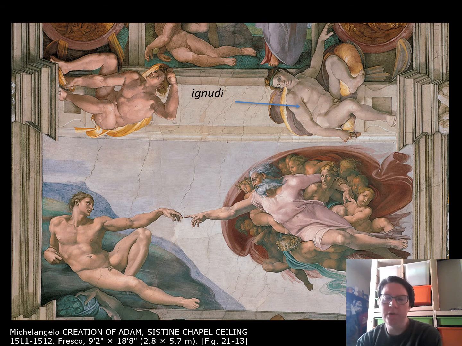The backdrop in the creation of Adam is much simpler than some of the other backdrops that we see in the other frescoes on the Sistine Chapel's ceiling. It's because the thing that's going on is the most important thing in the painting. Michelangelo wants the creation of Adam to be the main dominant message in the painting. But I also think it has to do with the readability from the ground looking upward.